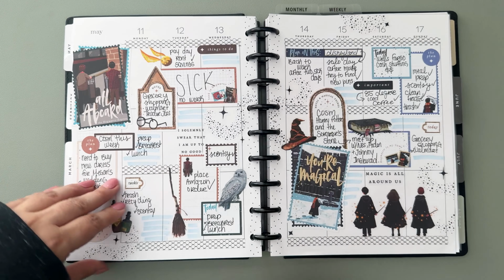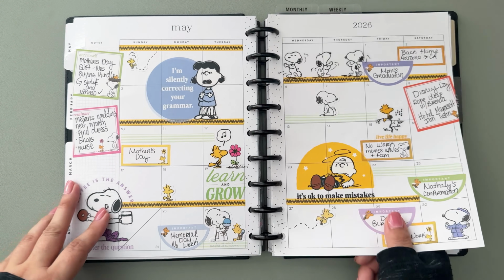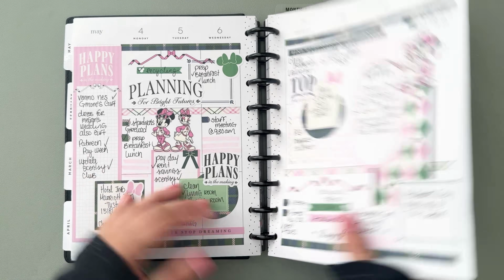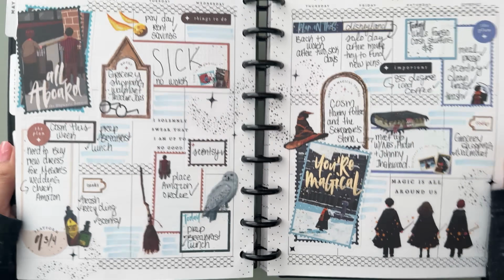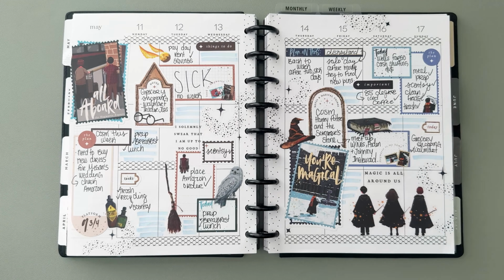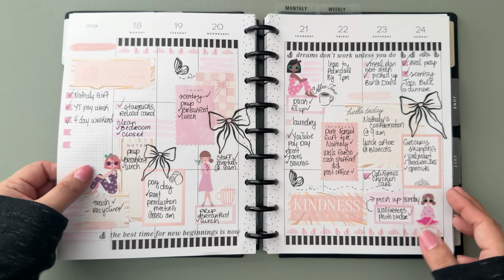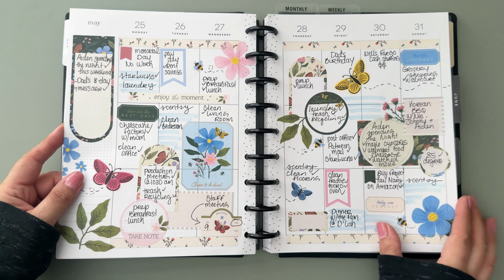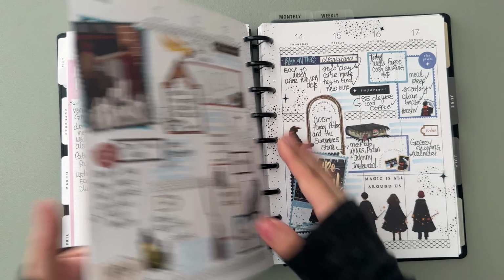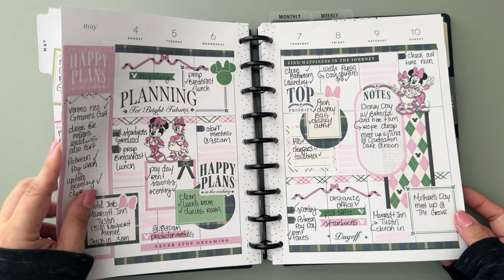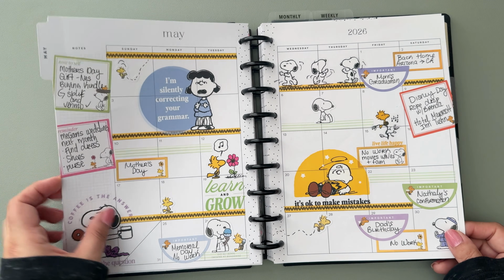Okay, so when it comes to my favorite, I have to say that I think the Harry Potter week spread, this one definitely is my favorite spread from May. But let me know which one's your favorite, because I like to see that in the comments. But yeah, that was a fun one. But that is gonna be it. That is my flip through of my May section in my planner.